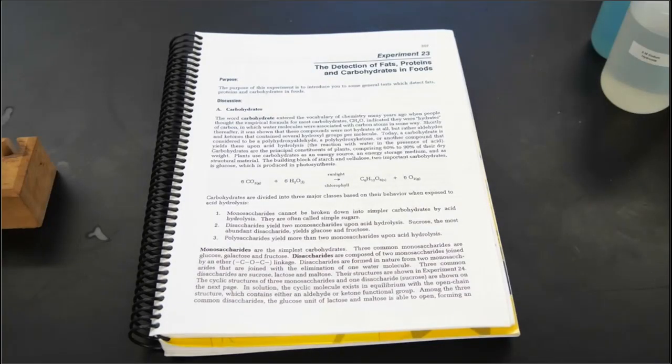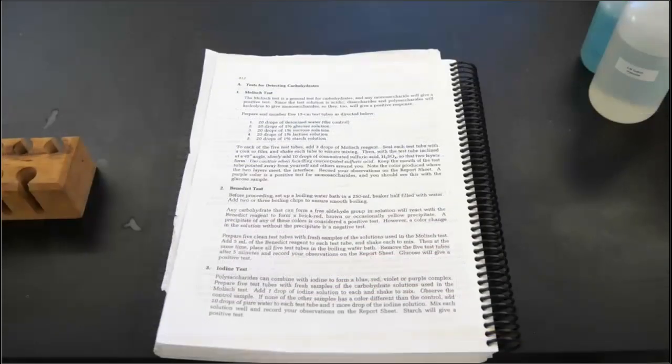Experiment 23, the detection of fats, proteins, and carbohydrates in foods. The purpose of this experiment is to introduce you to some general tests which detect fats, proteins, and carbohydrates in foods. So Part A, tests for detecting carbohydrates.